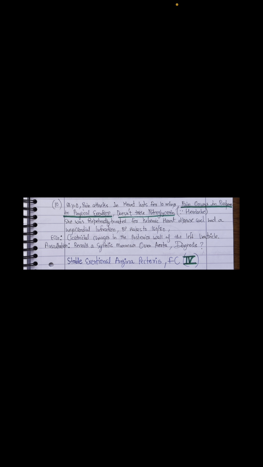The next patient says that the pain occurs in response to physical exertion. He doesn't take nitroglycerin. She was repeatedly treated for ischemic heart disease and had a myocardial infarction. BP rises a lot, and there are changes in the posterior wall of the left ventricle. Auscultation reveals a systolic murmur over the aorta. The patient is having a pain attack in the heart which lasts for 10 minutes, but the pain occurs in response to physical exertion.